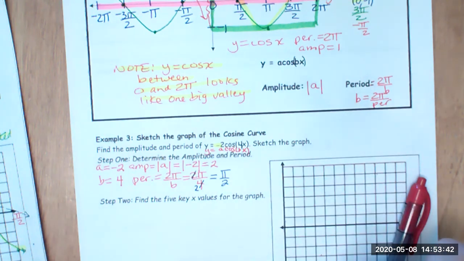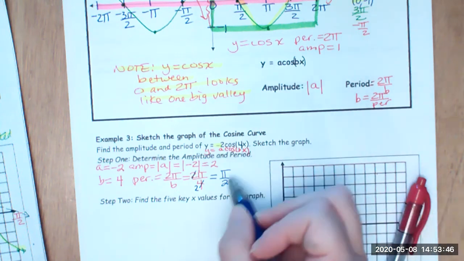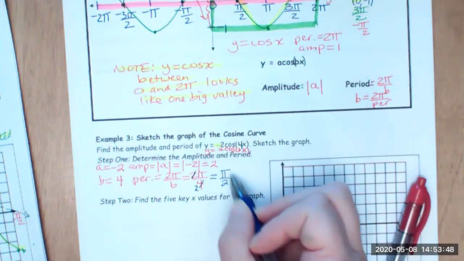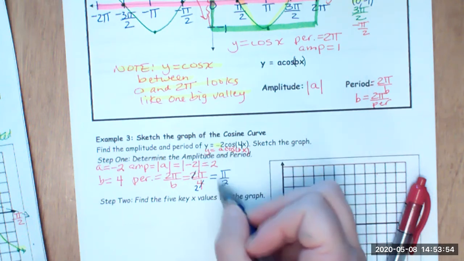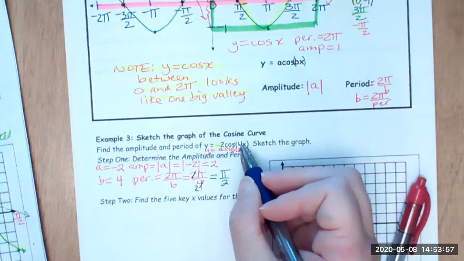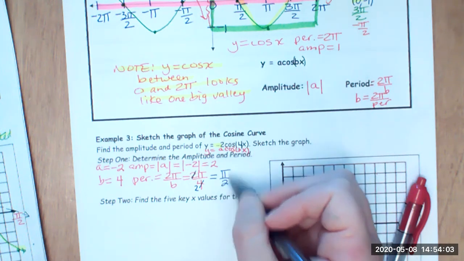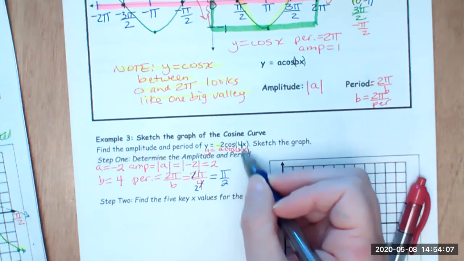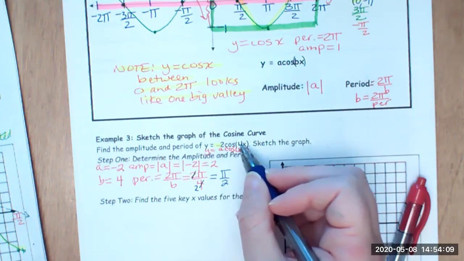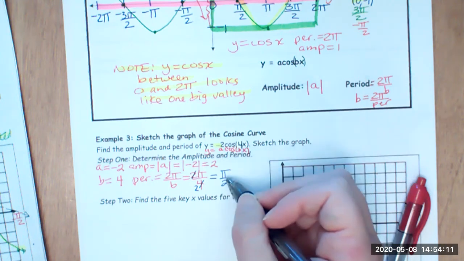All right. And so you're going to notice here, of course, the period is smaller than the period for the parent. The period of the parent is 2 pi, and this is only pi over 2. And so the parent graph has a period 4 times that of this graph. Or in other words, this graph has a period that's 1 over B, or 1/4 as wide as the parent.